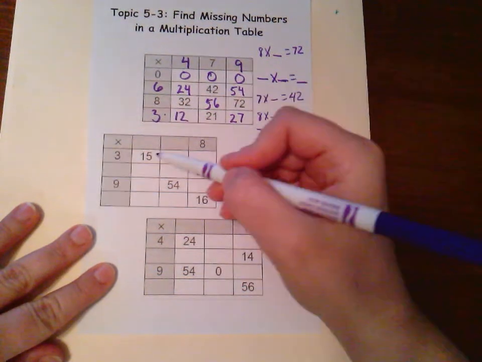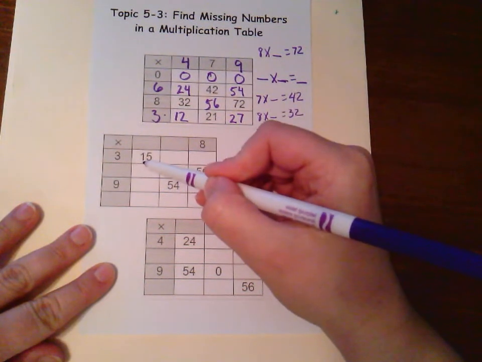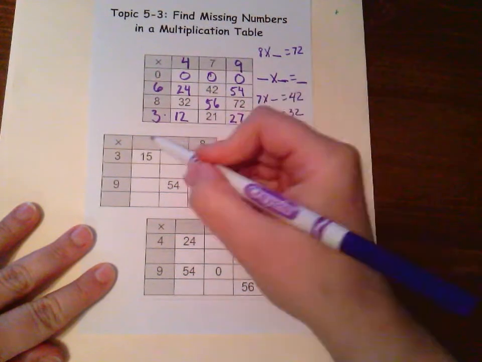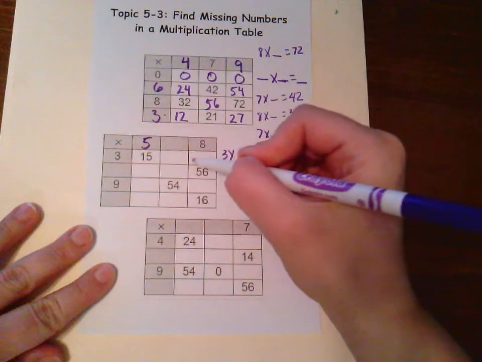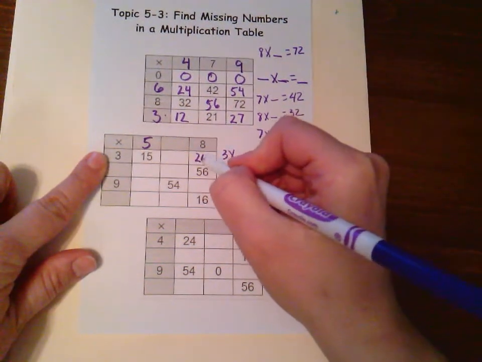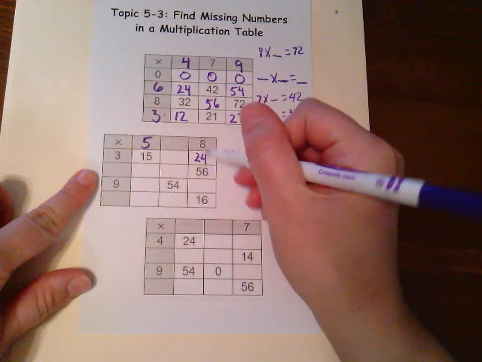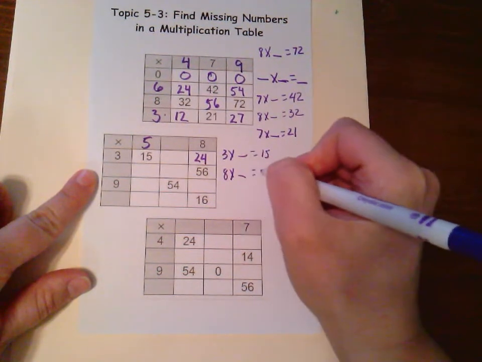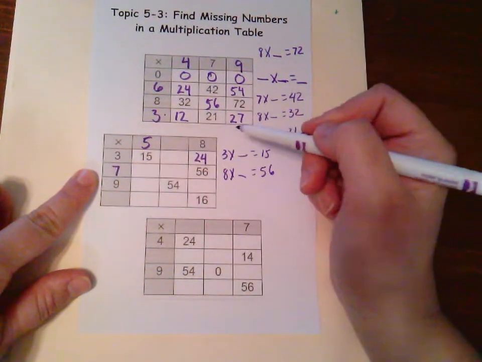All right, let's take a look. So starting off, I see I have a 3 and a 15, and I'm able to think 3 times what equals 15, and I know that will give me a 5. I'm also looking down here and I'm noticing I have a 3 and an 8, and I know that 3 times 8 is 24. Looking down, I see I have that 8 in that 56, so I can think 8 times what is 56, and I know that factor will be a 7.